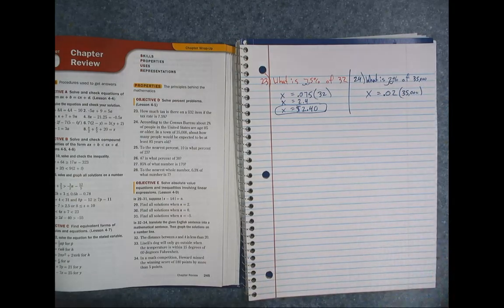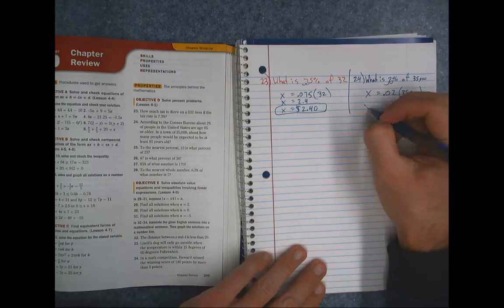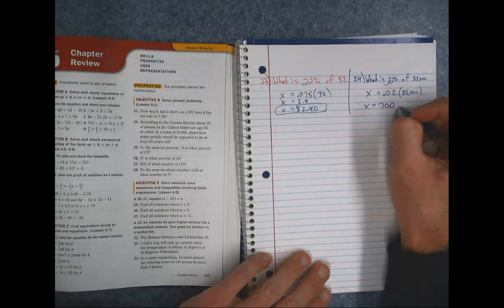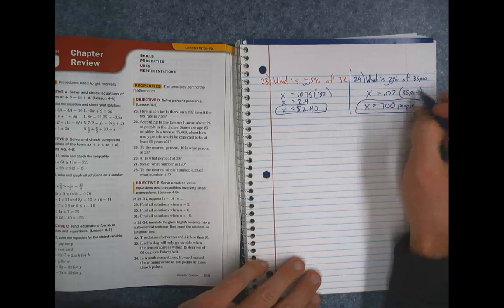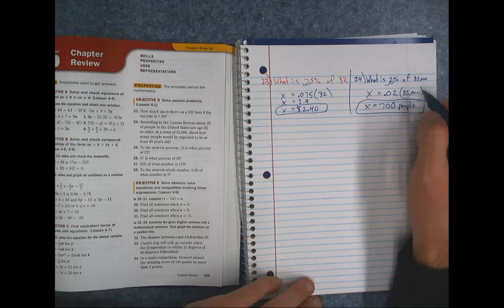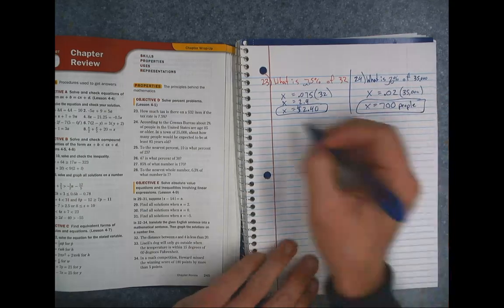So 0.02 times 35,000. 700. So about 700 people. There's 35,000 people total. 2% of that is 700.